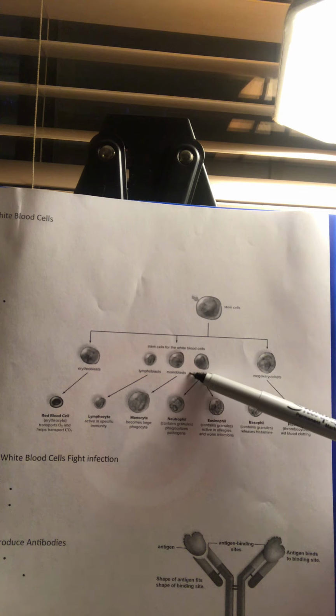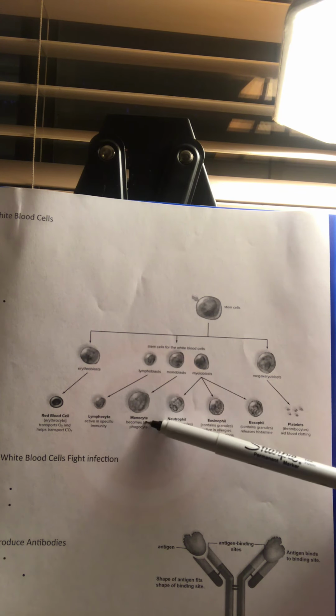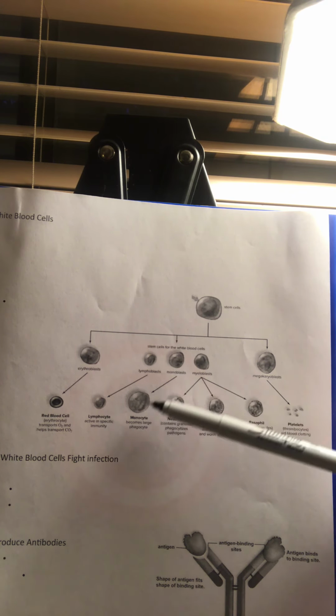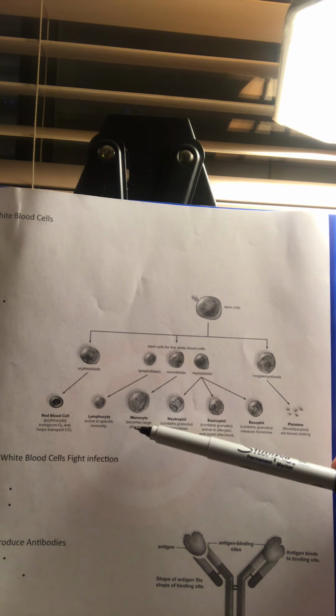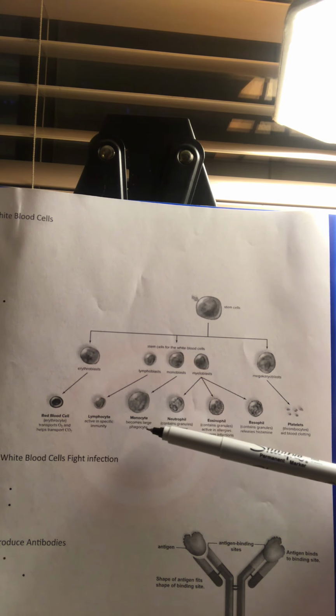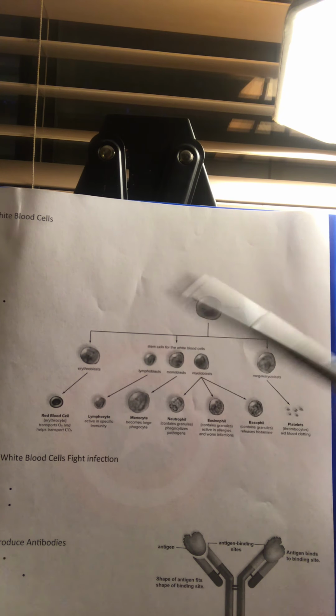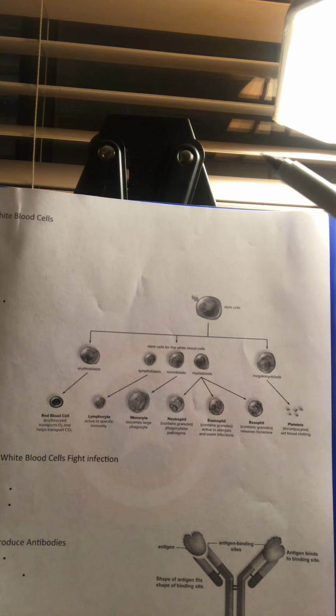Then we have our monoblasts, which become monocytes. So again, the mono carries over, and these are going to become phagocytes. And phagocytes are things like the macrophages that we looked at or heard discussed in the red blood cell part. They engulf and break down disease cells or pathogens.